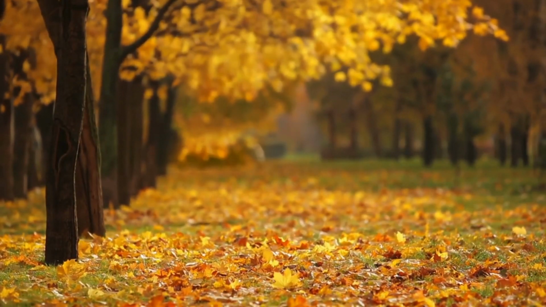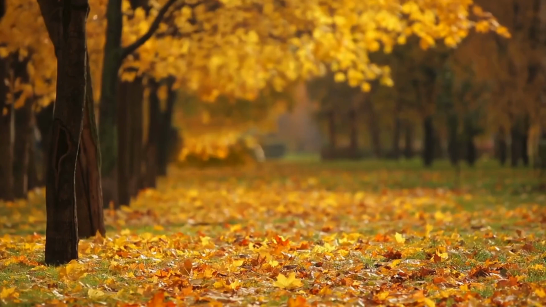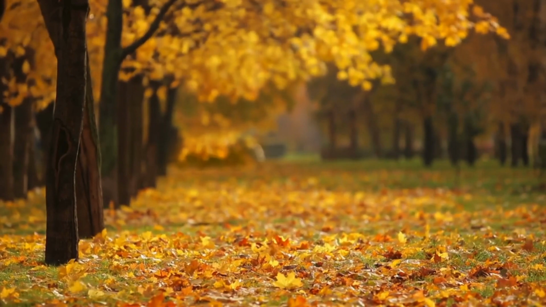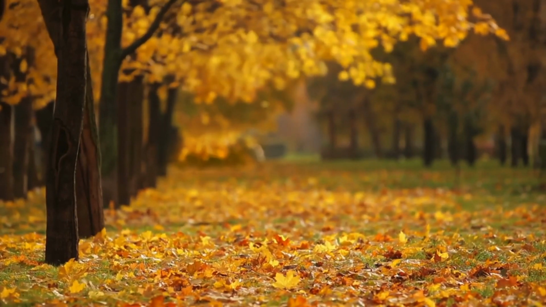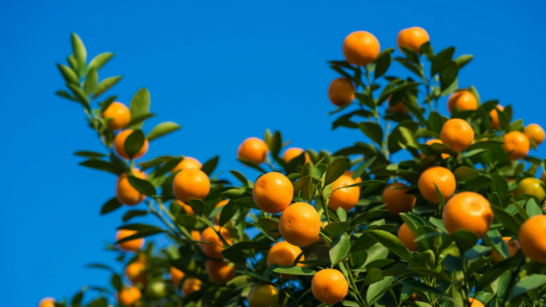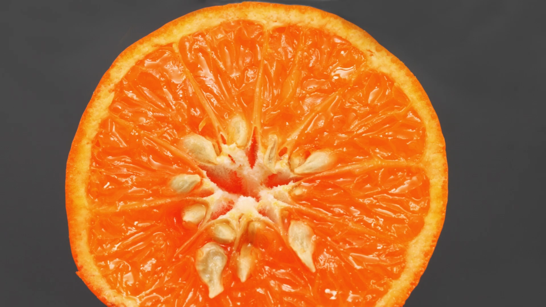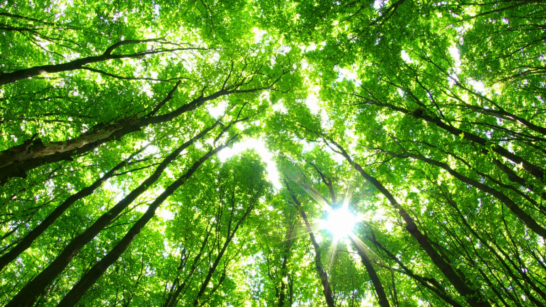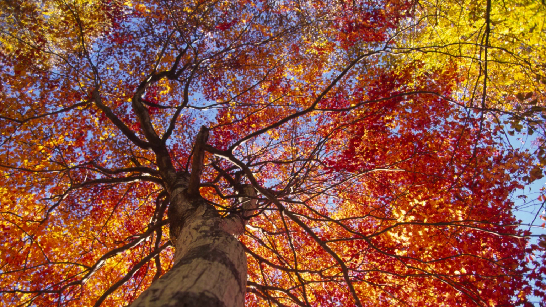These trees are flowering plants, meaning they produce flowers that develop into fruits, and those fruits contain seeds, just like apples, cherries, or even acorns. You can find deciduous trees in temperate forests where seasons change from warm summers to cold winters.